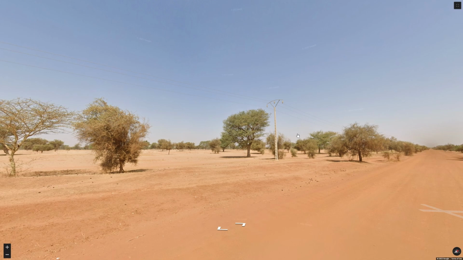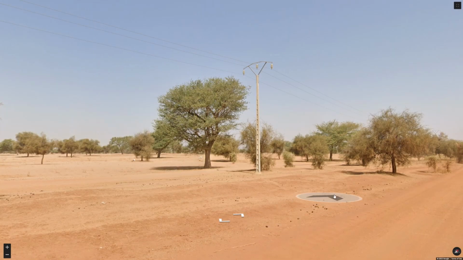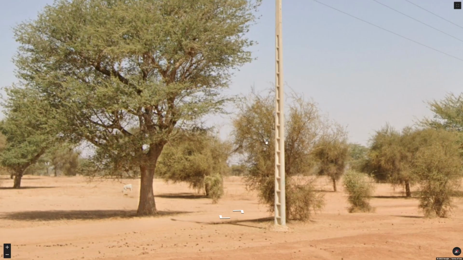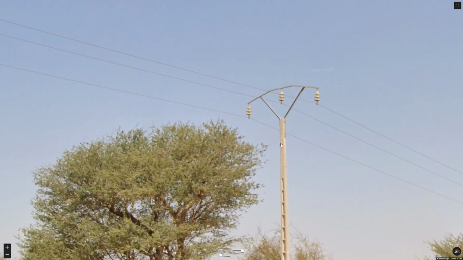And one final thing, if you're playing no moving, panning, zooming, and can't see the Google car, then these poles are really going to help you out. As well as this landscape, there's these very light concrete ladder poles with this unique thing at the top.